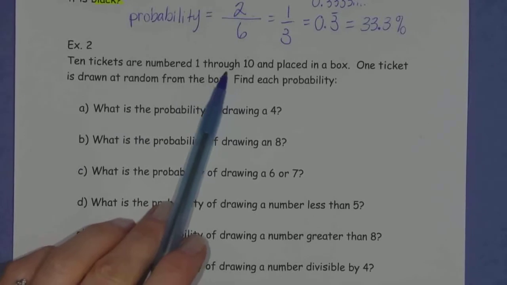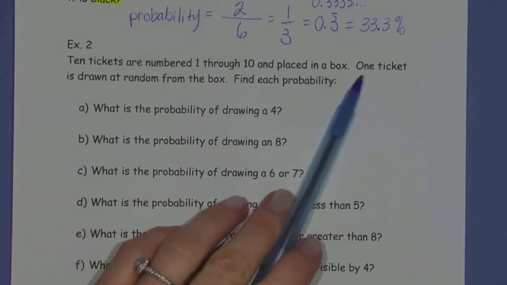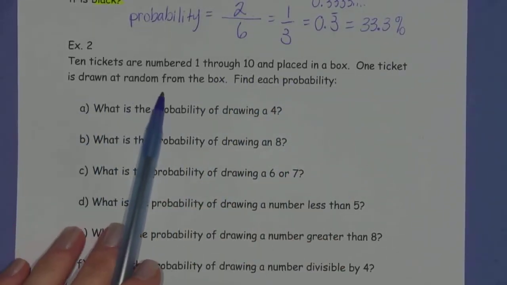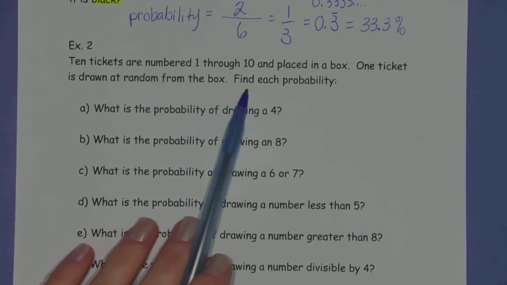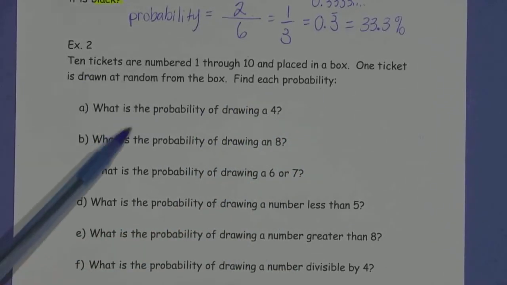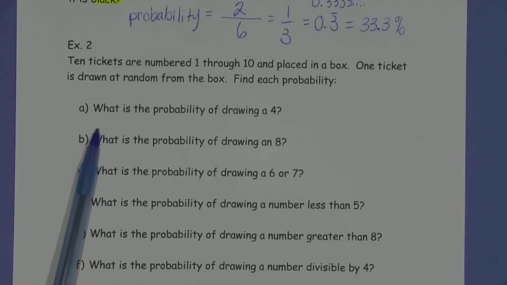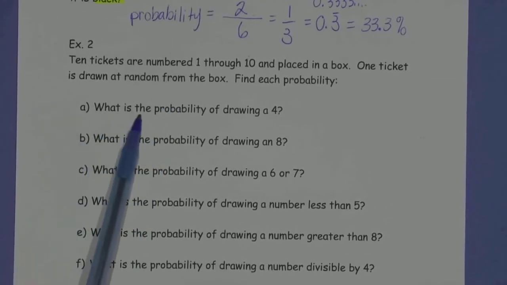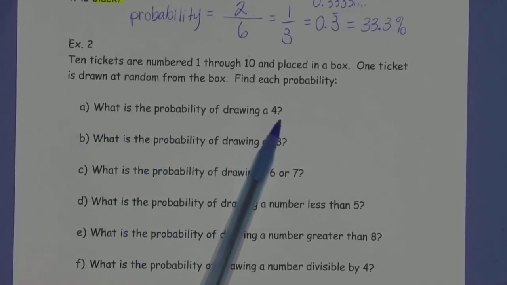Okay, let's look at example 2. 10 tickets are numbered 1 through 10 and placed in a box. 1 ticket is drawn at random from the box. Find each probability. So we have lots of different things going on here. So we're just going to start in with letter A. What is the probability of drawing a 4?